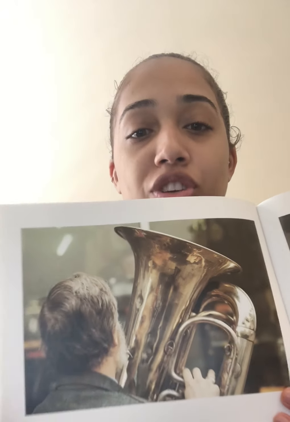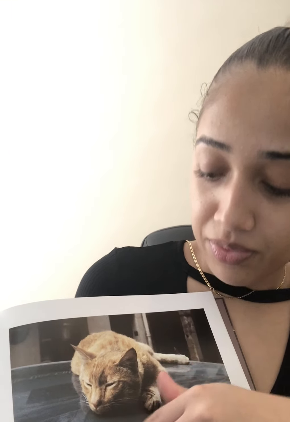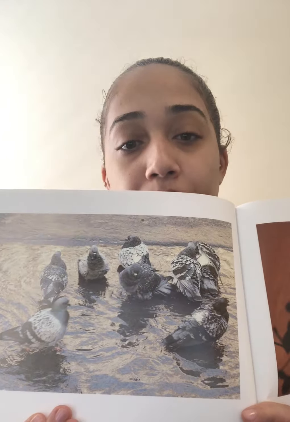What about this one? That's a shadow. What about this one? Reflection. You see his reflection in the instruments that he's playing. What about this one? It's a reflection in the car. In a car, you can usually see your reflection. Your turn.